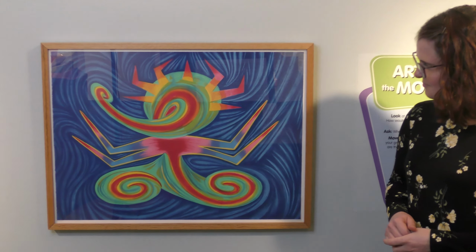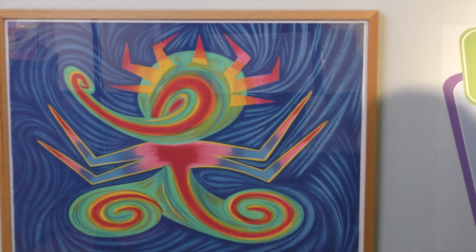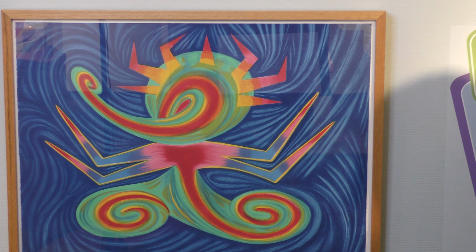Here we are in front of another artwork. Take some time to look and remember to ask, what do I see? Now when I say turn, tell your partner what you see and whether it seems to be moving or not. Ready? Turn.